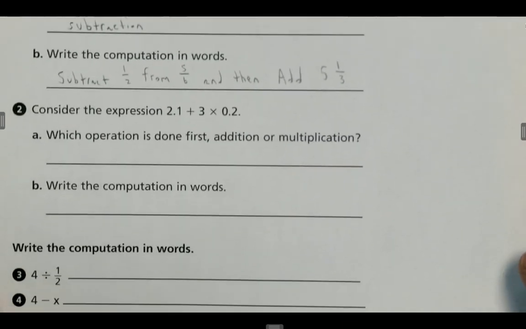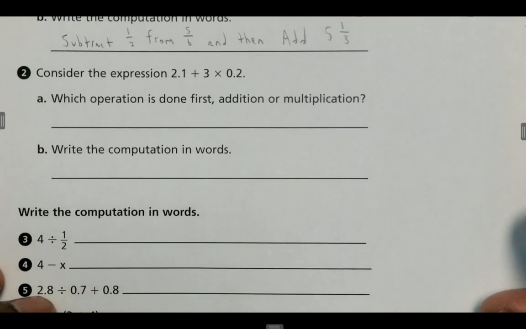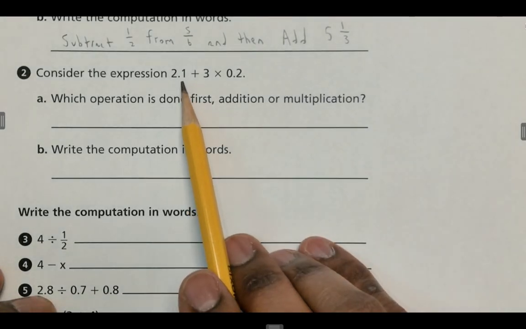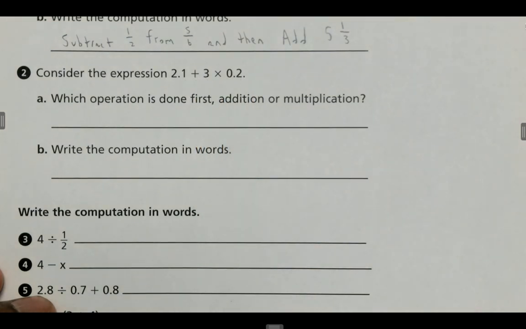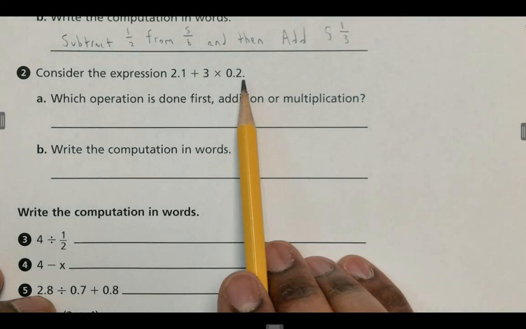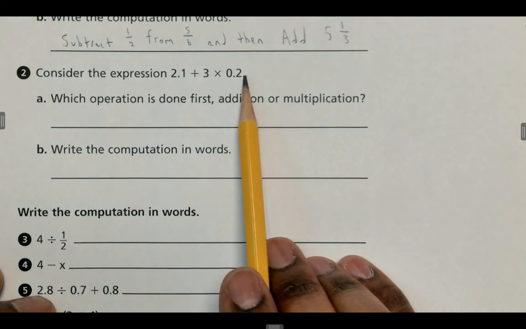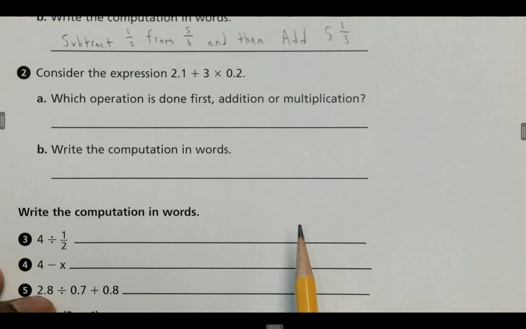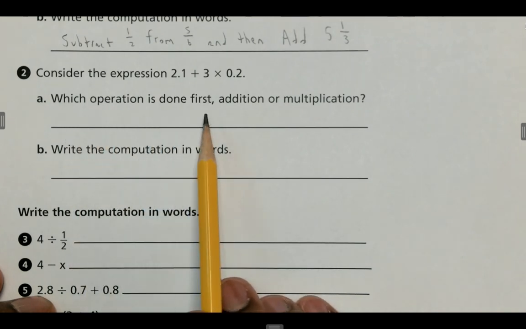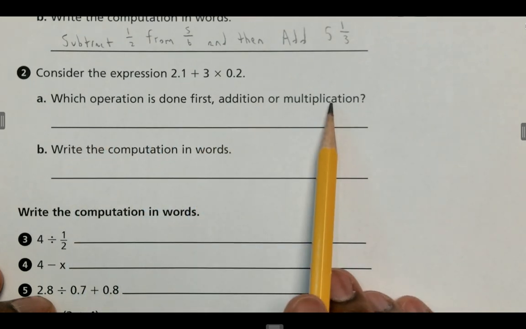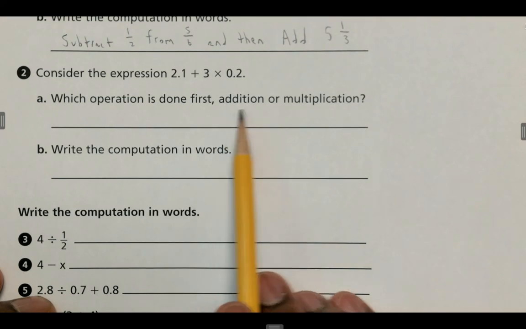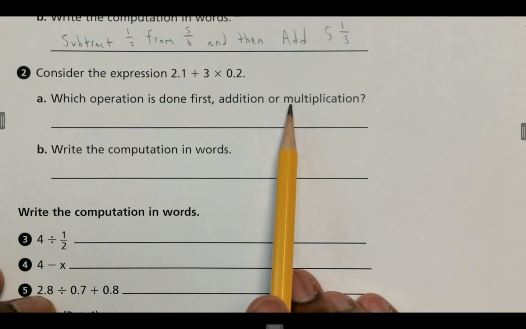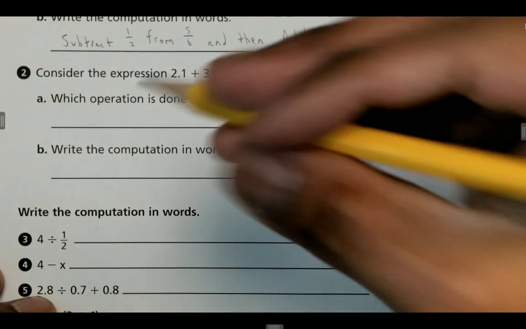Let's move on. Number 2, consider the expression 2 1/10 plus 3 times 2/10. And notice that this period at the end is just a period at the end of a sentence. This is not an extra decimal point. Part A, which operation is done first, addition or multiplication? And those are the two operations. Well, there's no parentheses in this expression, so which of these two gets a higher ranking? If you said multiplication, you would be correct.